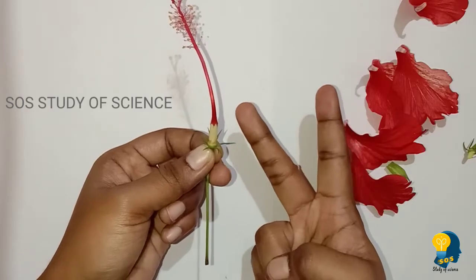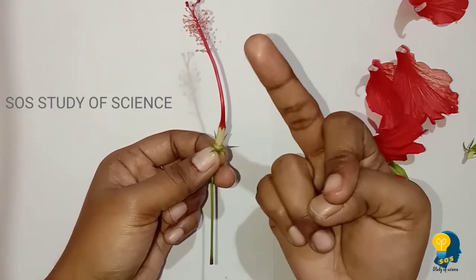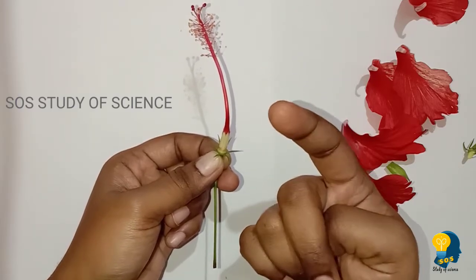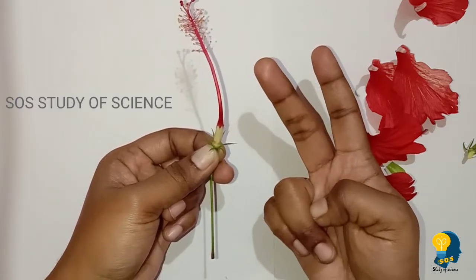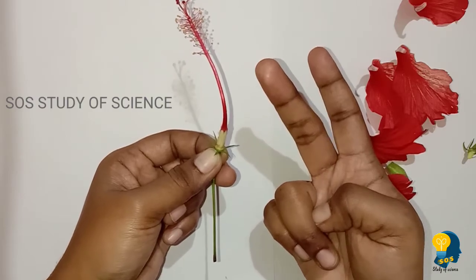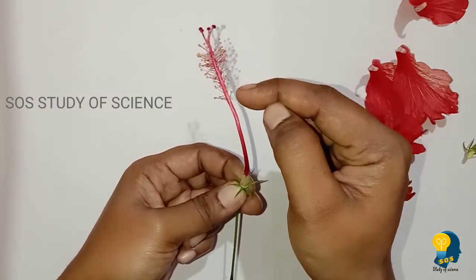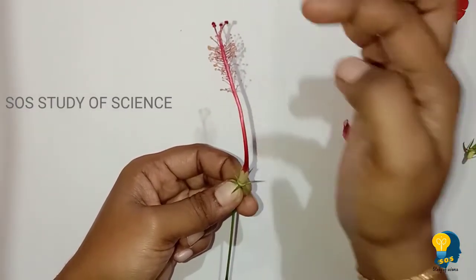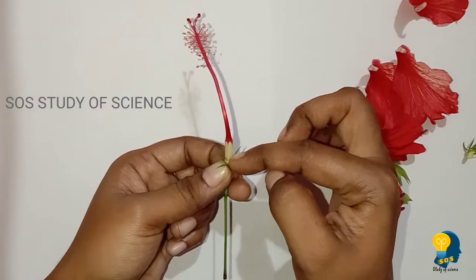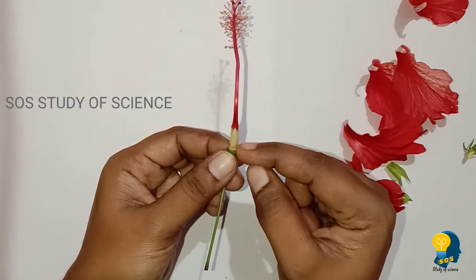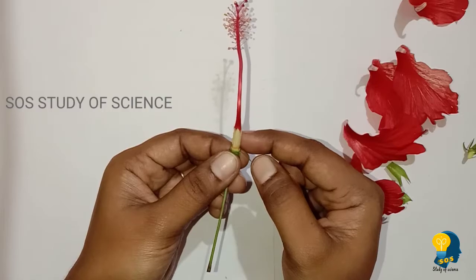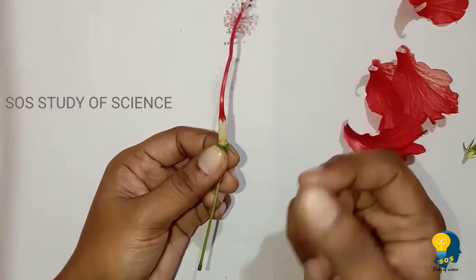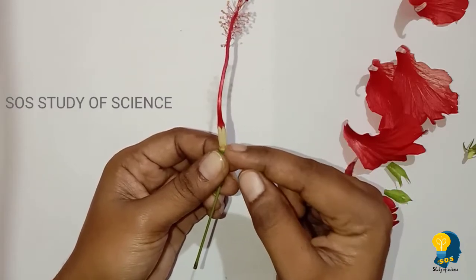Two things we have learnt. One is the stamen and another one is the pistil. Stamen is the male part of the flower. Pistil is the female part of the flower. Okay, what does stamen contain? It contains anther and filament. What does pistil contain? It contains stigma, style and the ovary. The lowermost swollen part of the pistil is the ovary. Okay, the lowermost swollen. Swollen means puffed up. Okay, so this part is called the pistil.